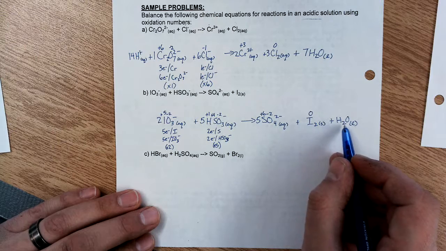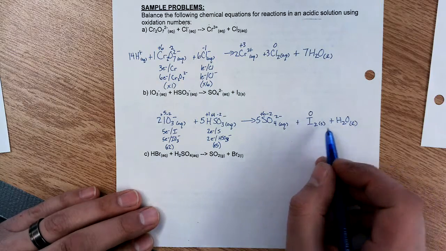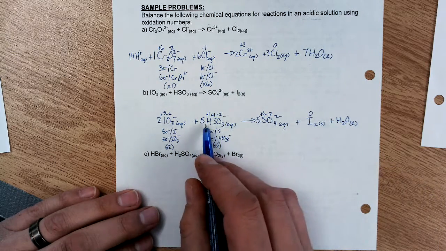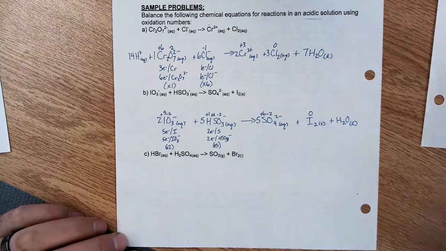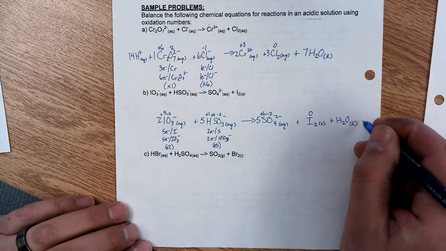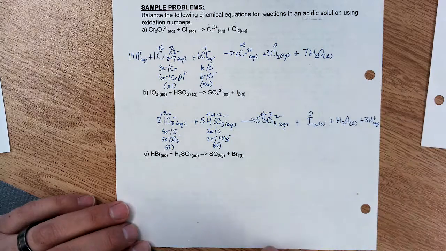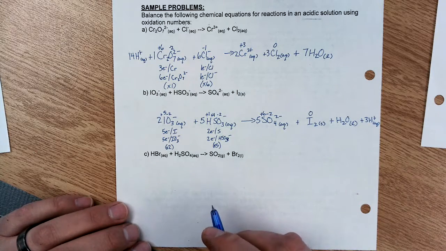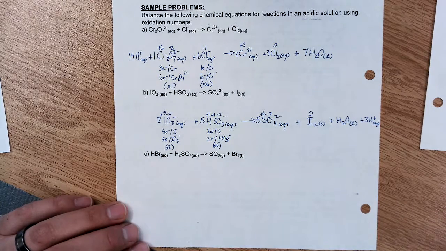Okay, now we have 2 hydrogens on this side. We have 5 hydrogens on this side. So yeah, we have 5 on this side, 2 on this side, so we need 3 more H pluses to balance it out, and we can just add those in.